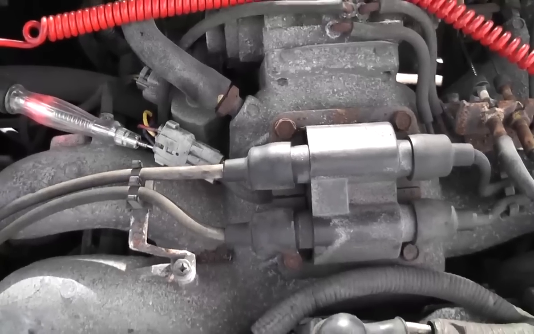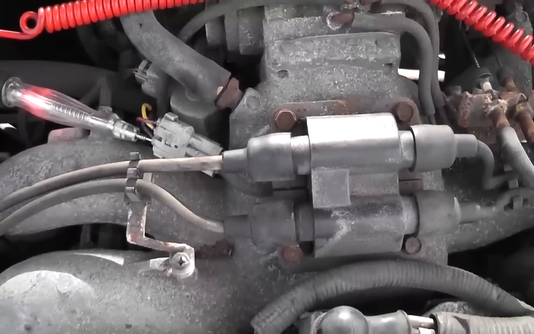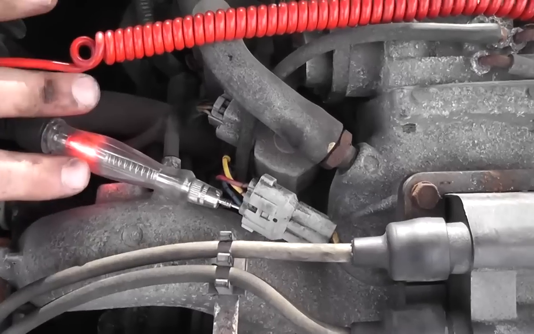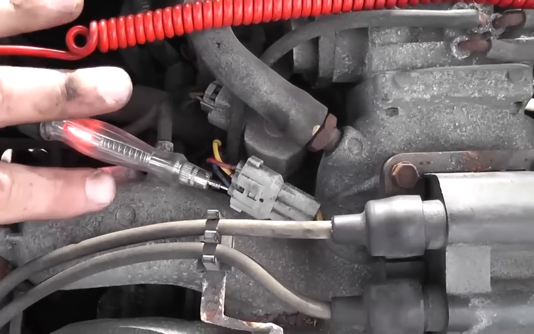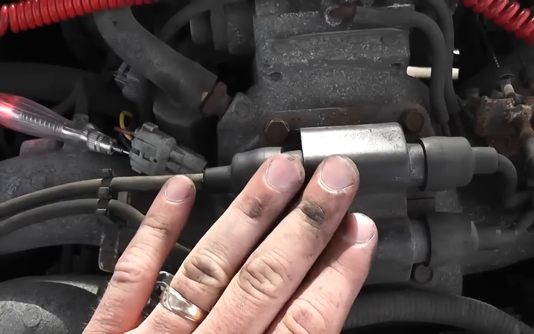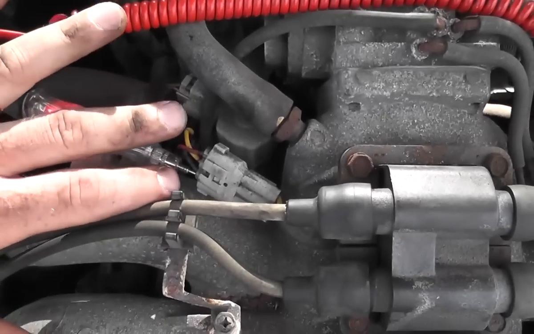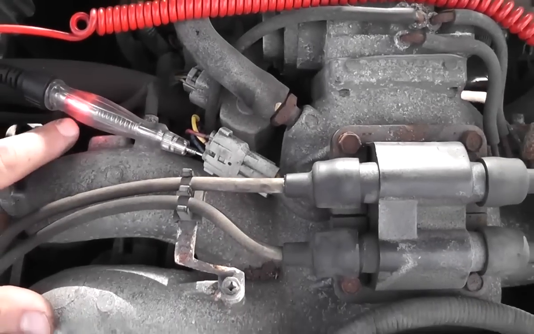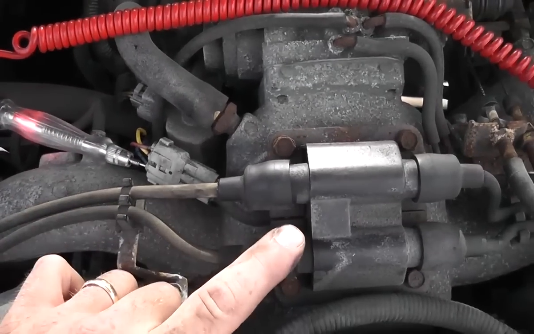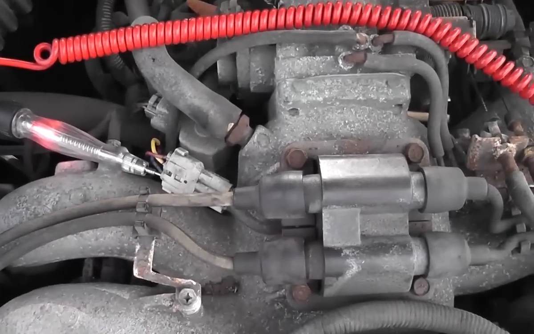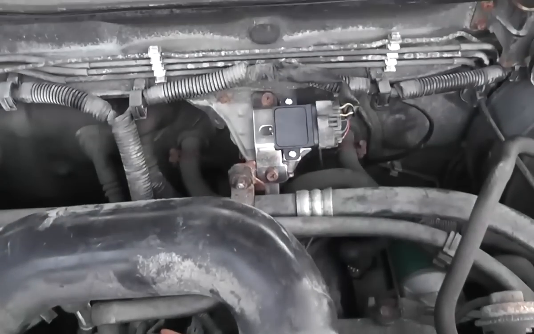So if you have a coil that has no spark and you have good control as indicated by the test light, what that tells you is you have a bad coil. If you have a coil that has no spark and you have no control at the coil using the test light, that tells you to move away from the coil as a cause and move toward what's controlling the coil. In this case, we had an igniter problem.